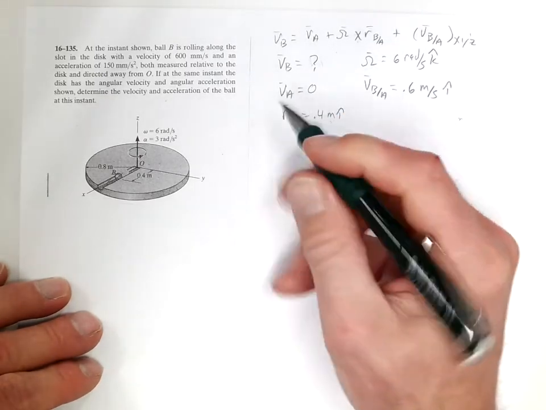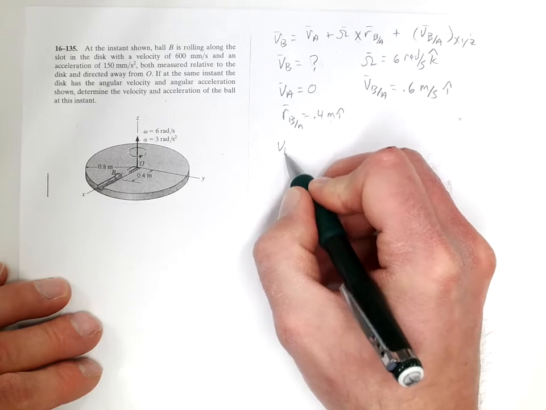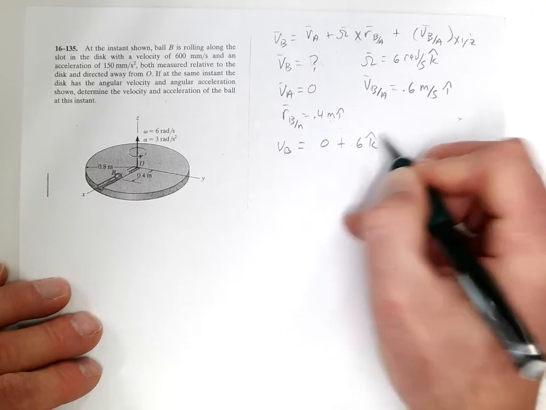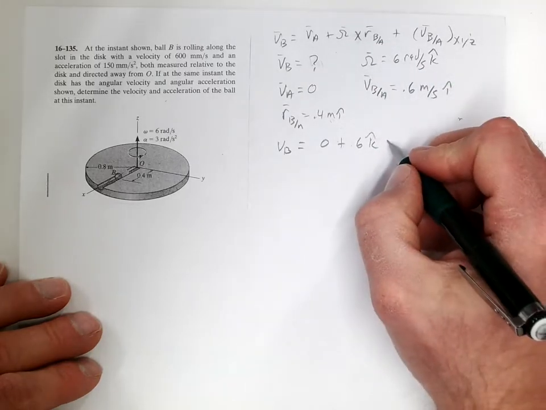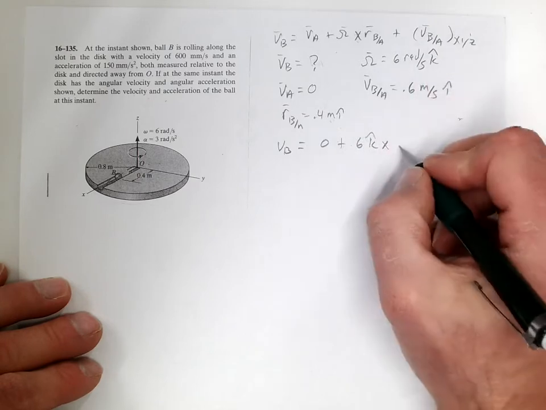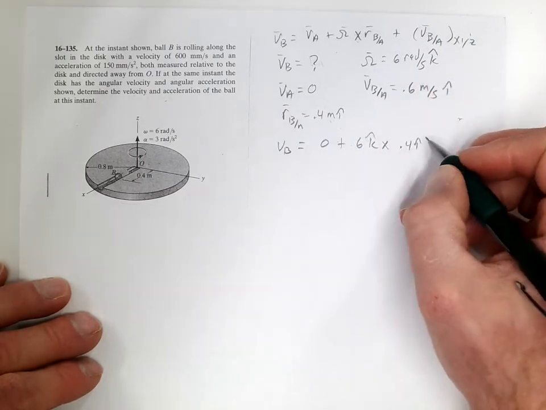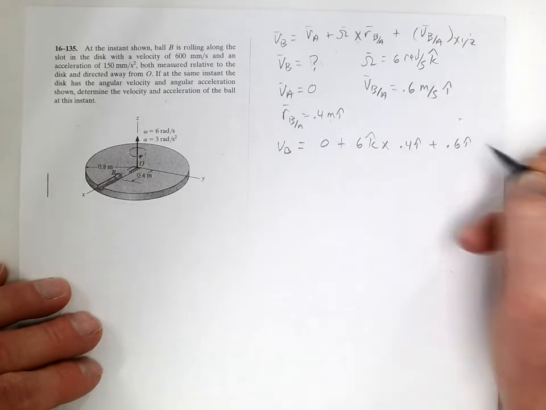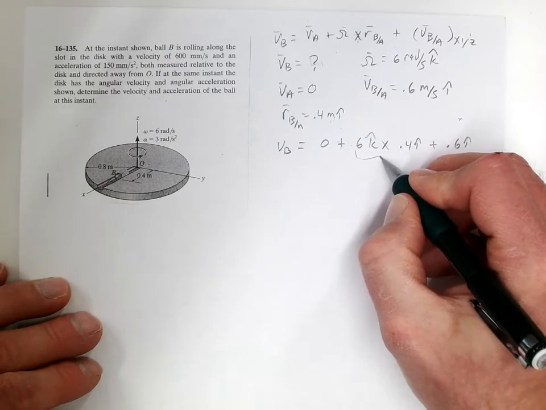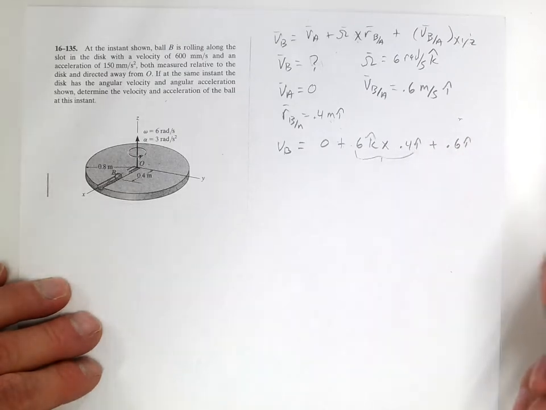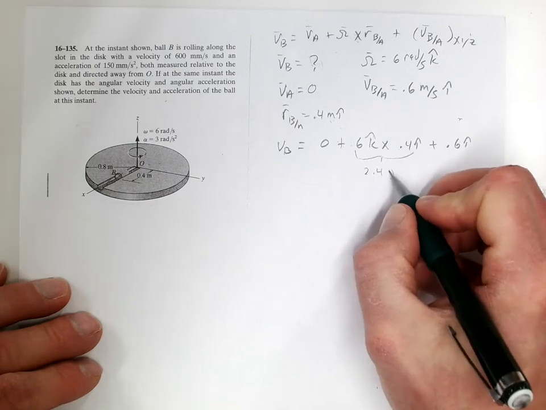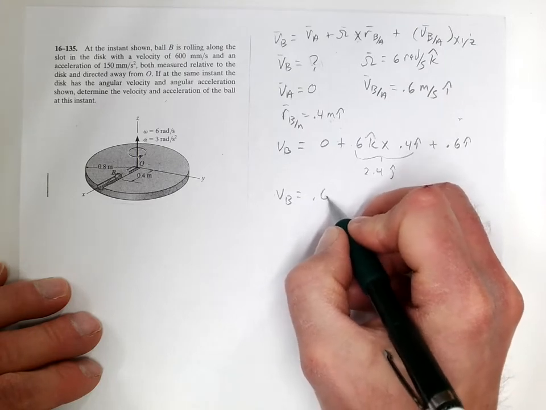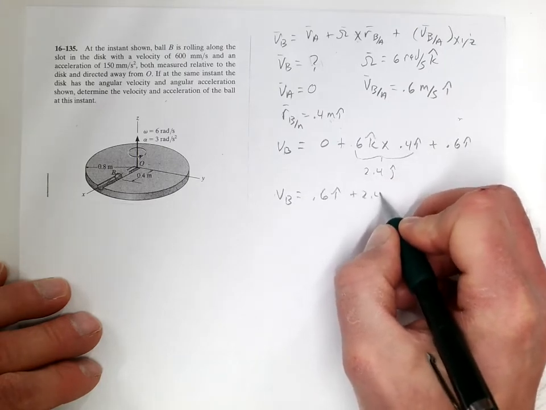So putting everything into the equation, we get VB is equal to 0 plus 6 in the K direction crossed with R, 0.4 in the I direction, plus 0.6 in the I direction. Performing this cross product here results in 2.4 in the J direction. So VB is equal to 0.6 in the I plus 2.4 in the J.